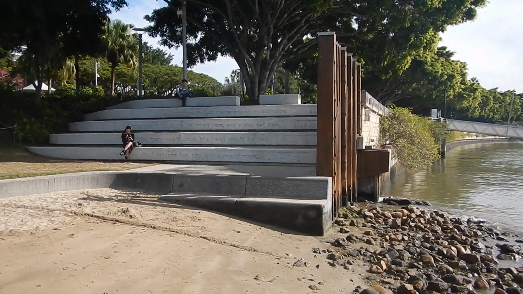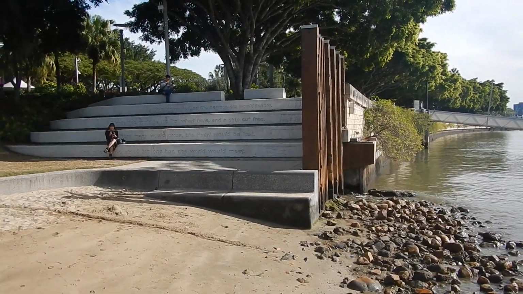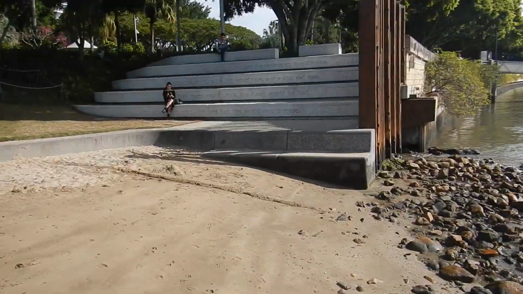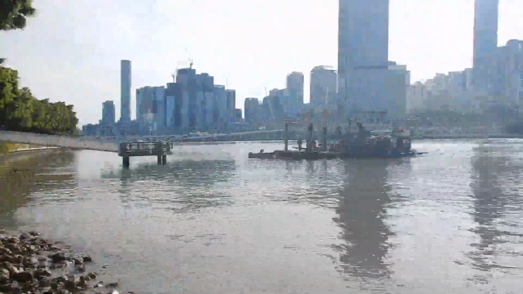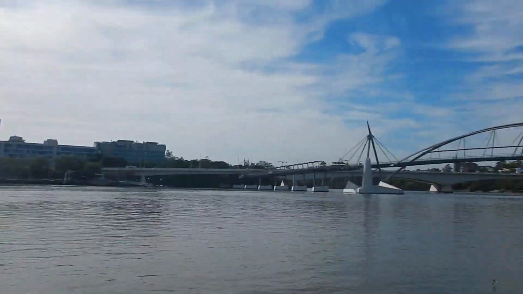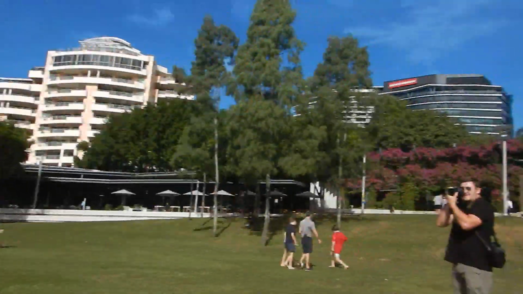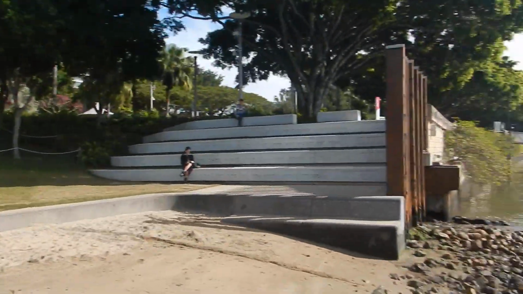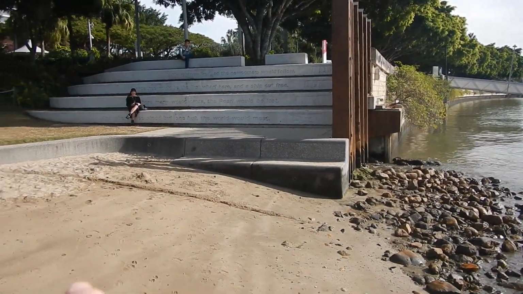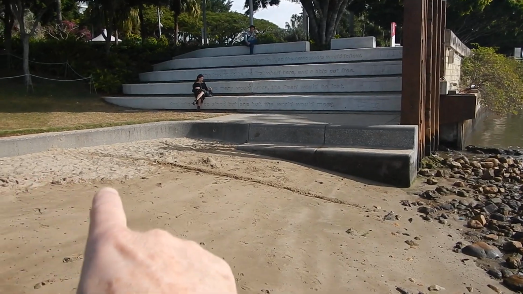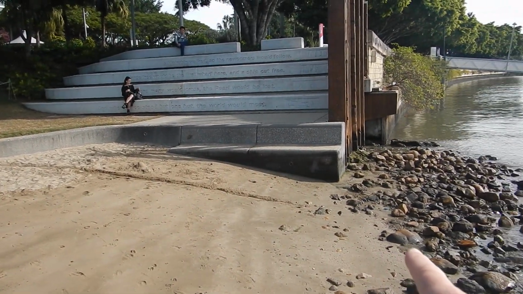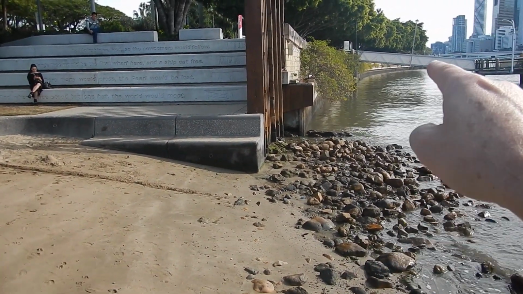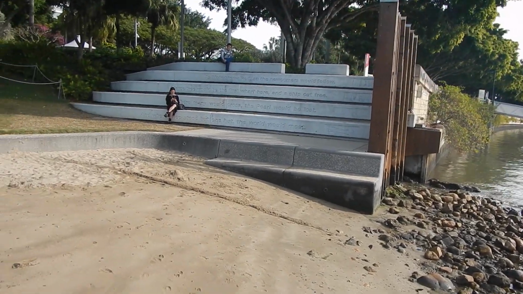Site 6, the Southbank beach. Okay, albeit a very small beach. We are straight across from QT. There's the Goodwill Bridge and the auditorium, and this is our site. So we're going from this line I've drawn in the sand here, across and then up, and then I'll go up there in a second.